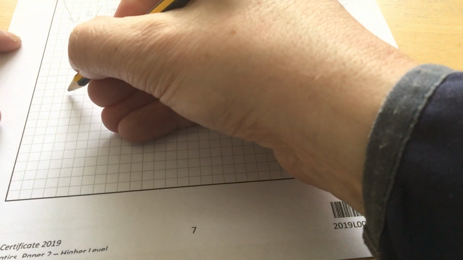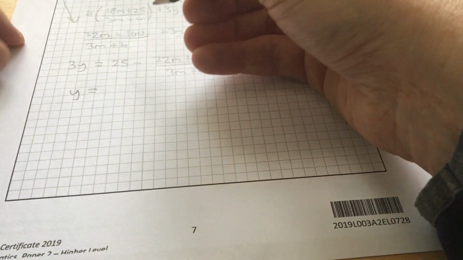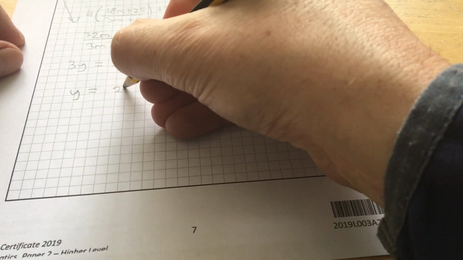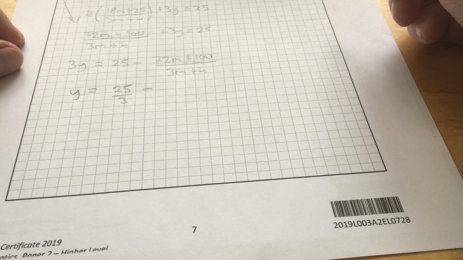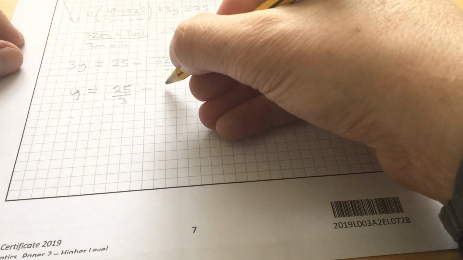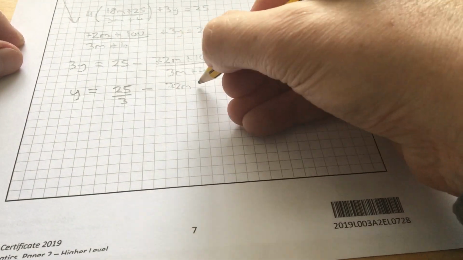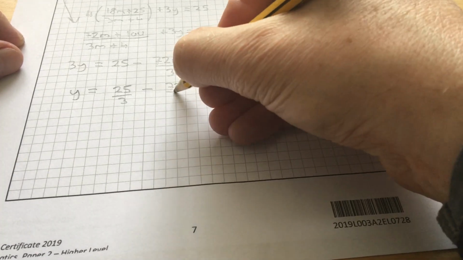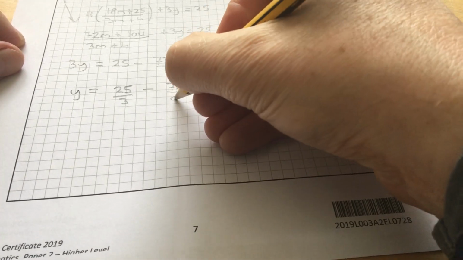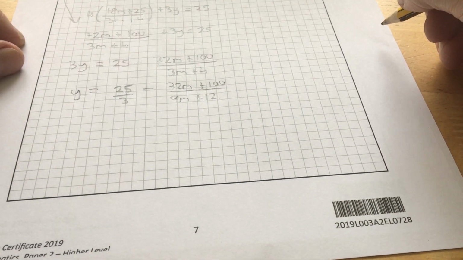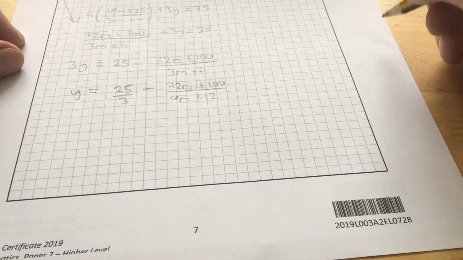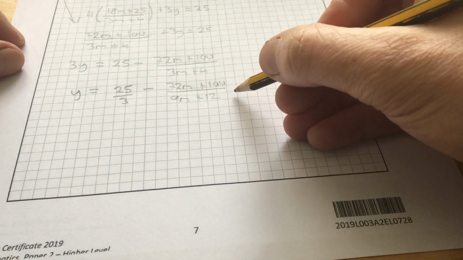And so therefore y equals, so I'm going to divide everything by 3. Hopefully I haven't gone wrong here. So dividing everything by 3, then I can just triple this and that's the same. And then it says express it in its simplest form.